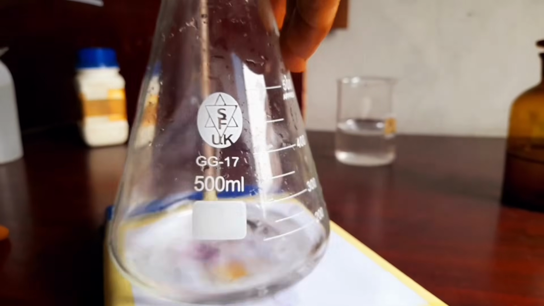You see the purple color keeps disappearing until you reach the end point where you see a pink color that stays. It doesn't disappear anymore. Stop there. Don't allow it to become dark purple again. Let it be that faint pink, and that's your end point.